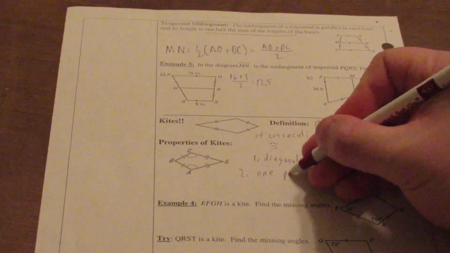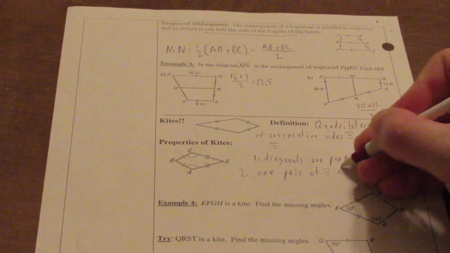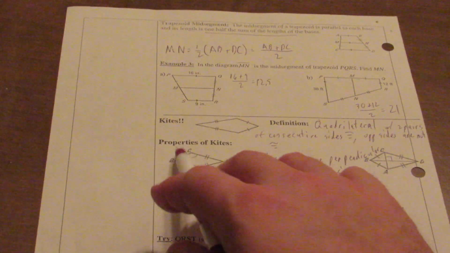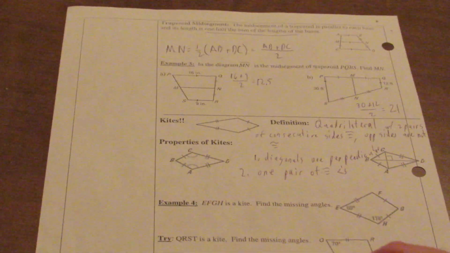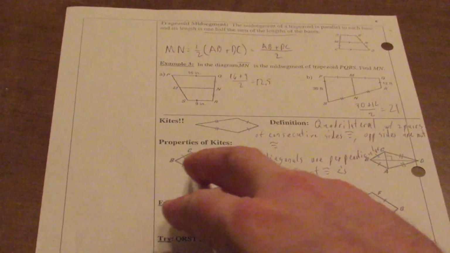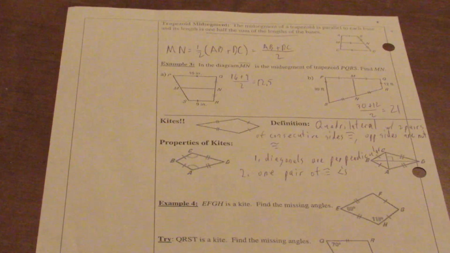You have one pair of congruent angles. That pair will always be in between the non-congruent sides. So like C and A are congruent on this picture. And I know that one because they're marked, but also because they're in between the non-congruent sides.